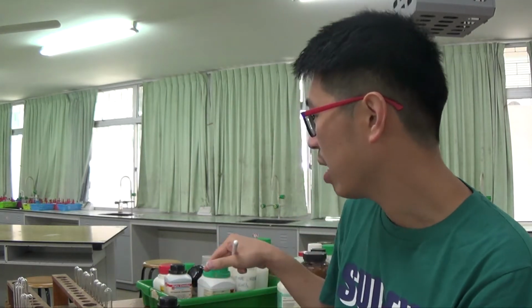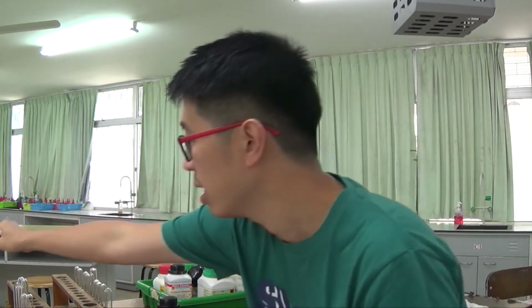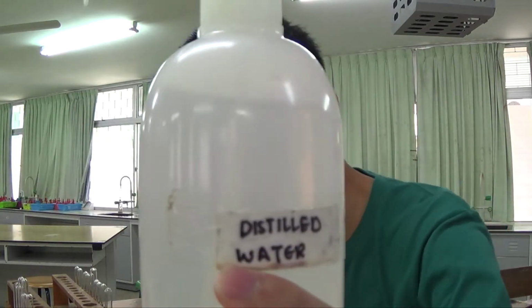For most of my stuff today, I'm just scooping out a bit of solid from the bottle itself, so I'm not being given it as a solution like what you would have in a real exam. So we would use distilled water or deionized water, because they contain no dissolved ions that can interfere with our qualitative analysis. The objective for qualitative analysis is to identify what cations and anions are present. If you use tap water that contains dissolved ions, they will interfere with your results.